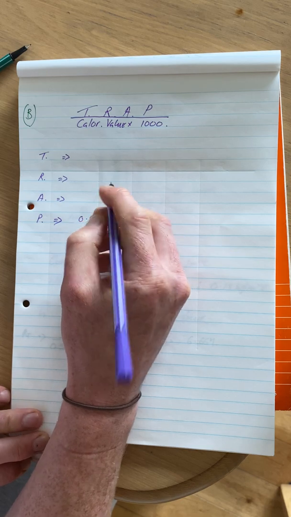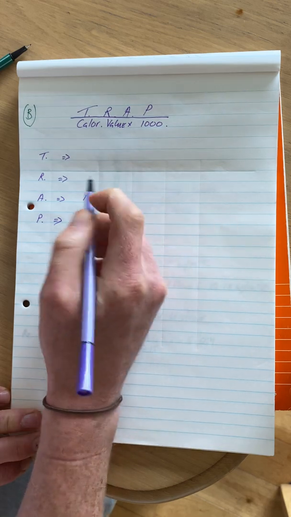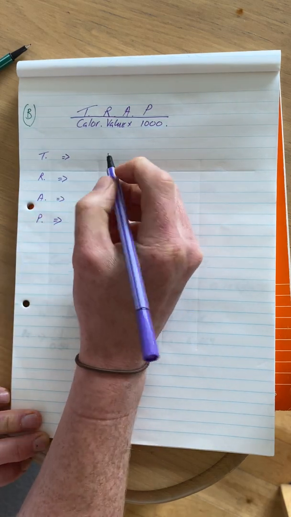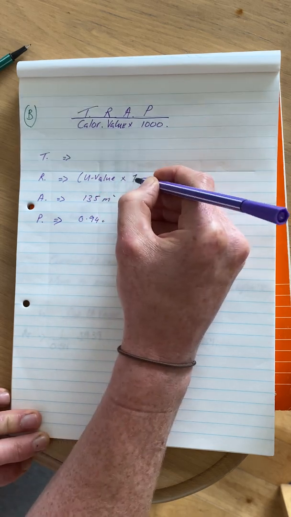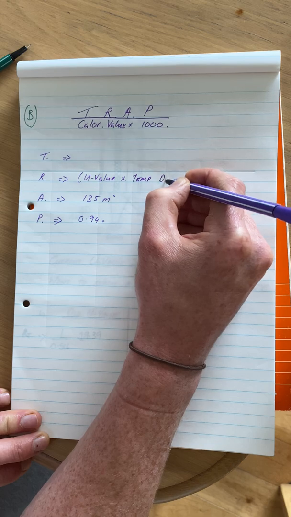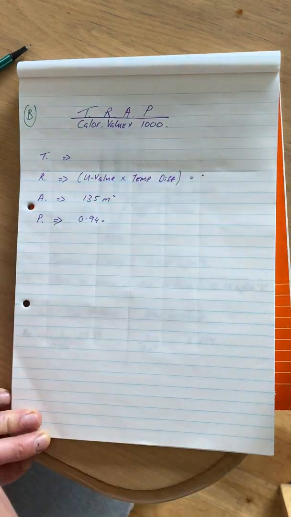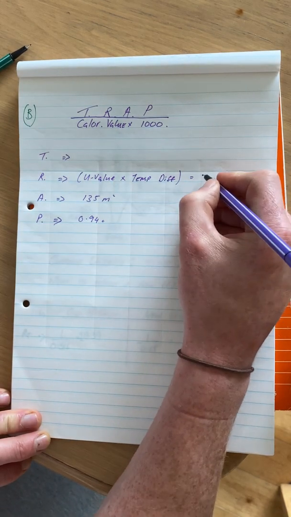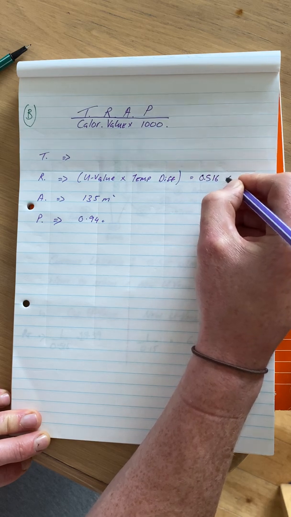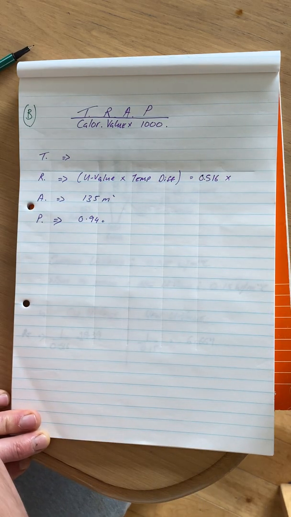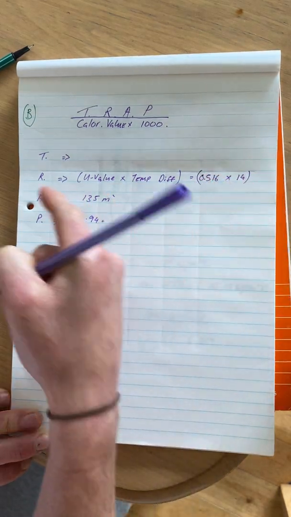The area is 135 meters squared. The rate is the U value, right? So U value multiplied by temperature difference. Okay, so the U value is 0.516, and the temperature difference for it is 19 minus 5, which is 14. So multiply those out to get my rate.